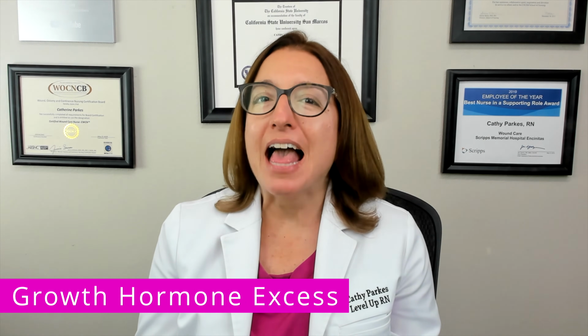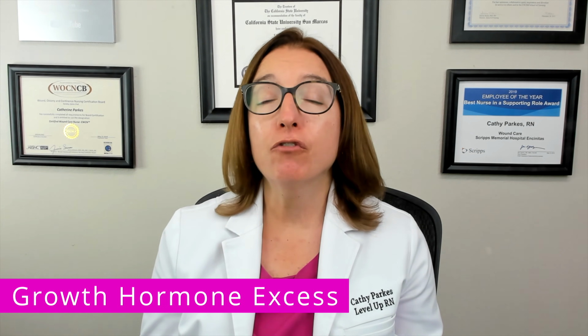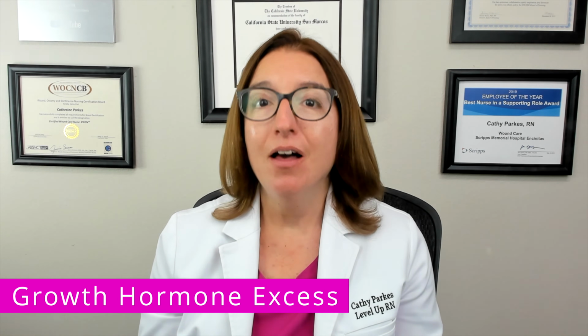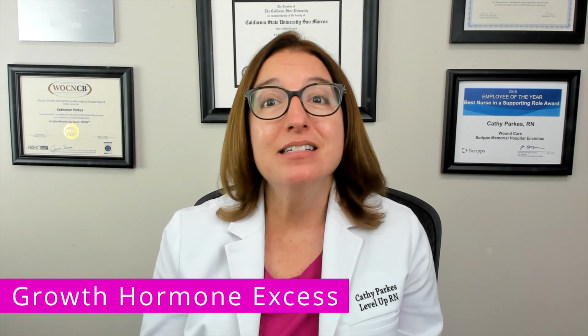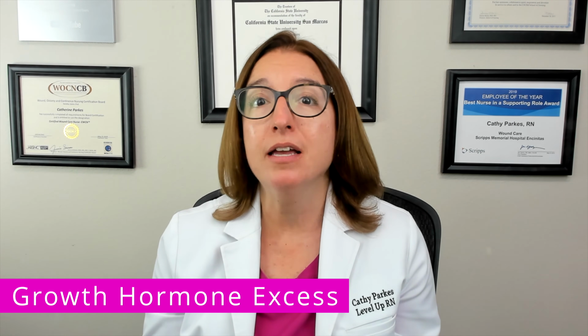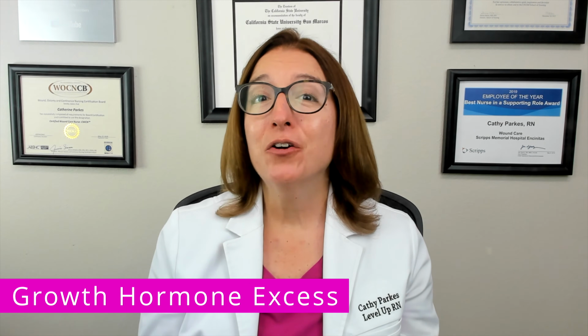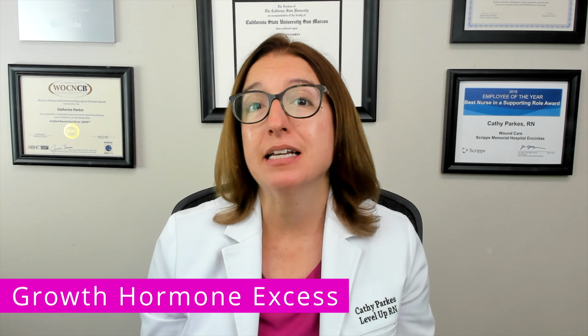This is where we have the excess release of growth hormone from the anterior pituitary gland. When this occurs during childhood or adolescence, so prior to epiphyseal plate closure, then this results in gigantism. This is different than acromegaly, which is where we have excess growth hormone in adulthood, so after epiphyseal plate closure. Growth hormone excess is most commonly caused by a tumor or lesion in the pituitary gland, but it can also be caused by an issue with the hypothalamus as well.